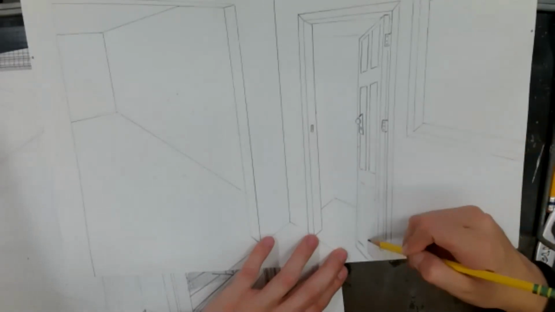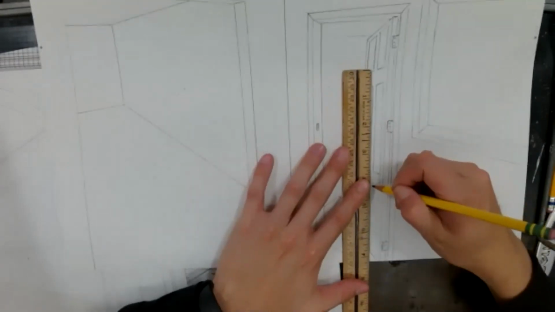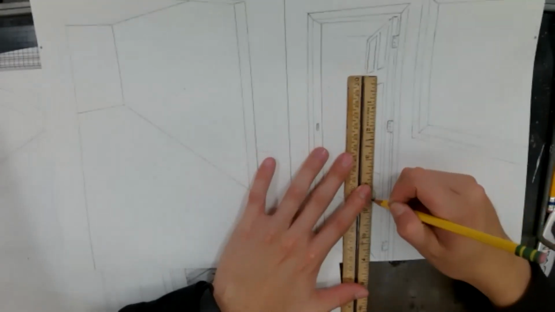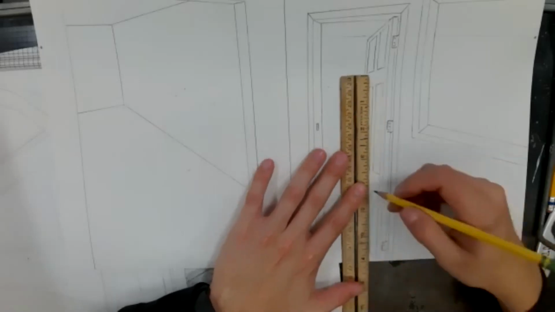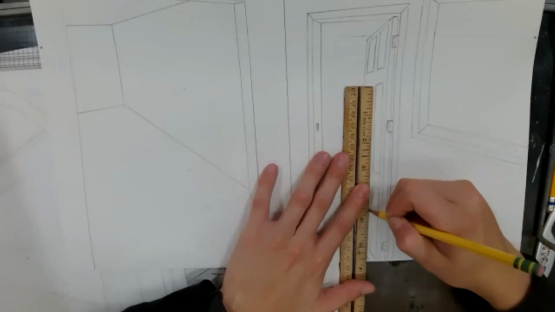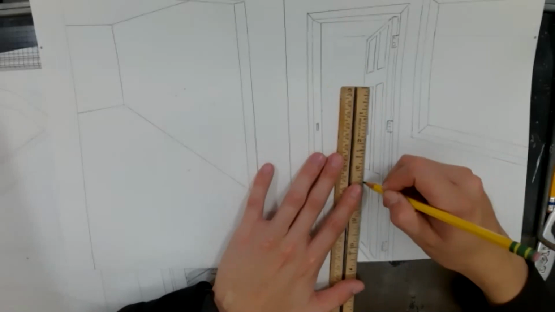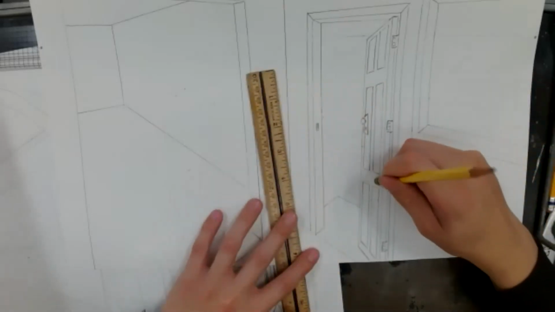And I made it light so that I can erase some lines. Now I'm going to darken the lines I want to keep, and erase lines I don't want.